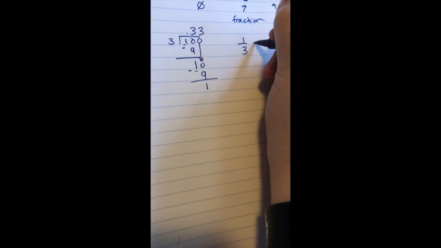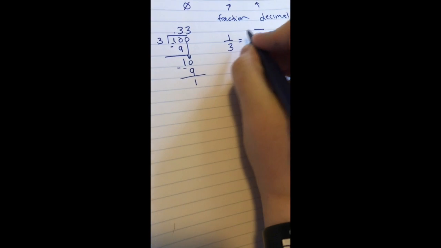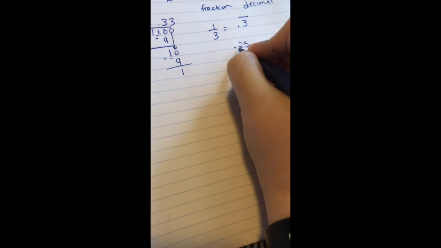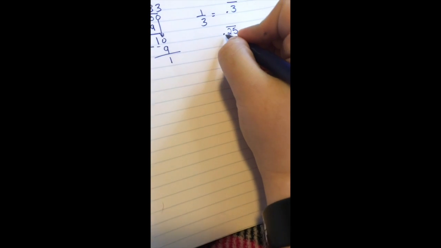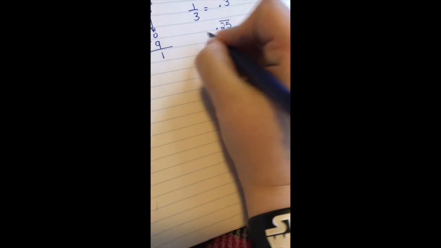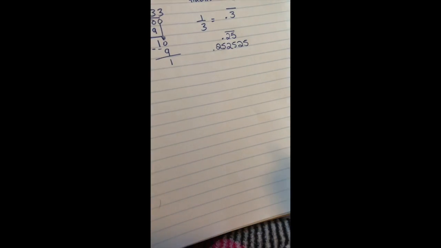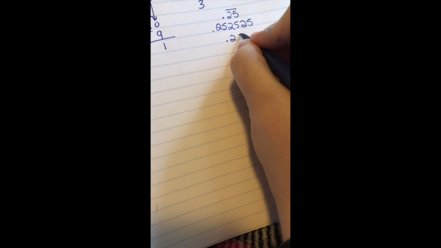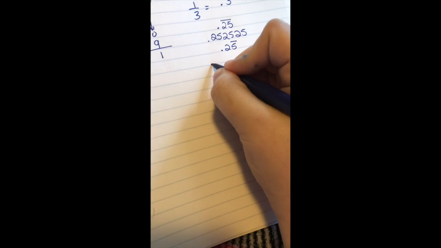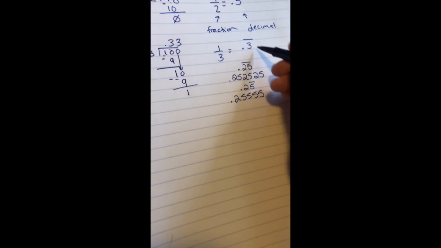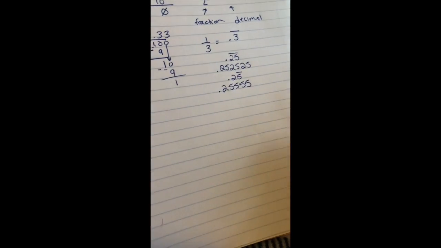So when we start noticing that there's a pattern of 3s, we can say that 1/3 is equal to 0.3 repeating. And all we have to do is put a line over the number that is repeating. So let's say we had something like 0.25 where the 2 and the 5 were repeating. How this would look if we went on with our division would be 2, 5, 2, 5, 2, 5, and it would never ever stop. But if we had something like 0.25 with only the 5 repeating, it would look something like 2, 5, 5, 5, 5, where the 5 never stops. In this case, only the 3 will continue on forever.